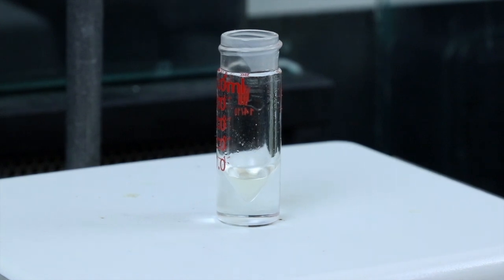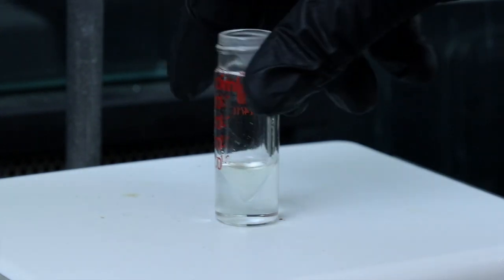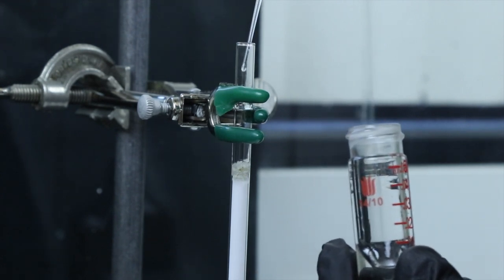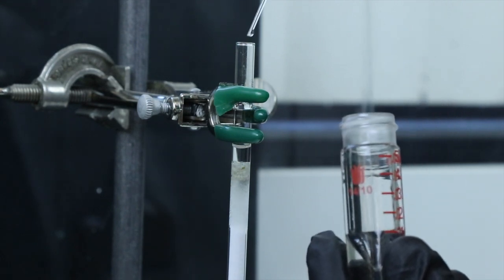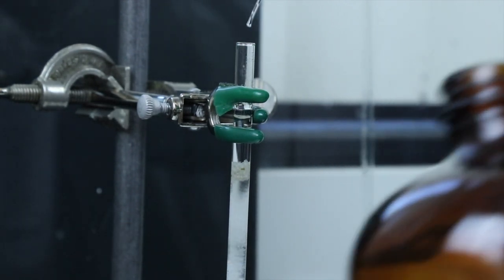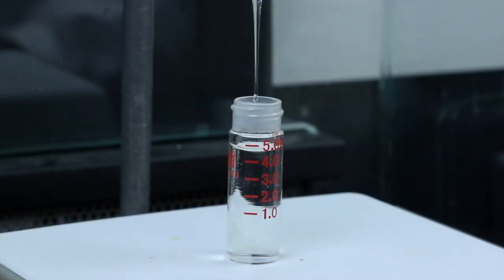Once the solvent has been evaporated off, I'll add 250 microliters of methylene chloride and transfer that solution now to the silica gel plug. I'll be using methylene chloride to elute the plug, and I can use a bulb to help push that through. But I'll be gathering about 5 to 10 milliliters of the methylene chloride solution in a separate conical vial.